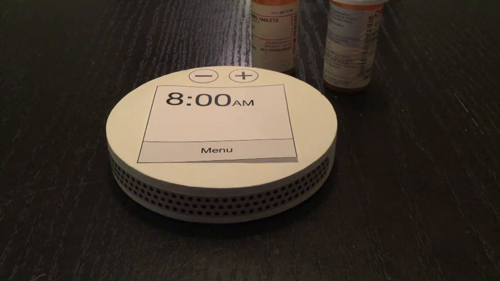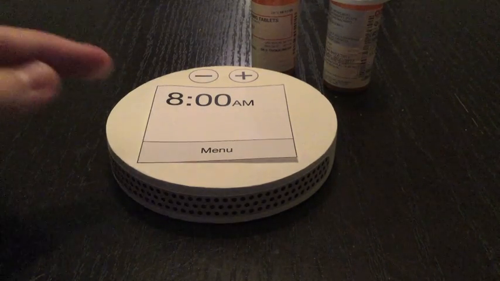The user wants to make sure that they are receiving their medication at a specified time. Their main concern is forgetting to take their pills. There is an alert that reminds the user that is displayed audibly, visually, and also tactilely in the sense that the device vibrates. The first step is that the user would touch the menu button on the main screen.